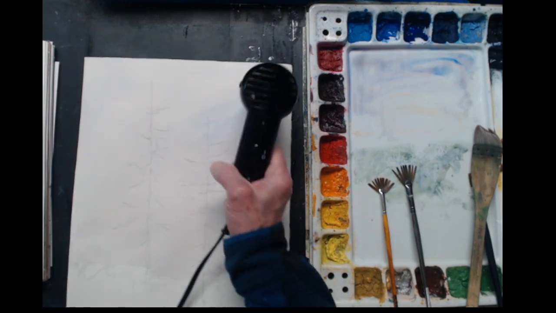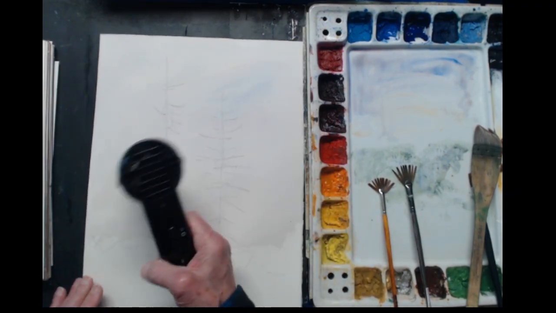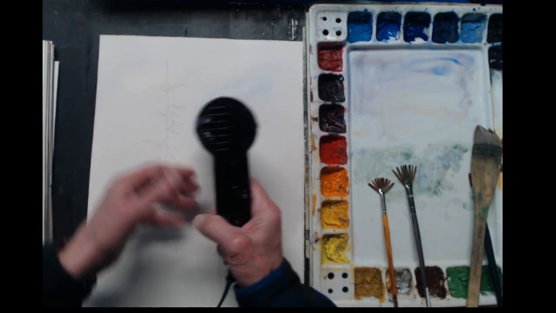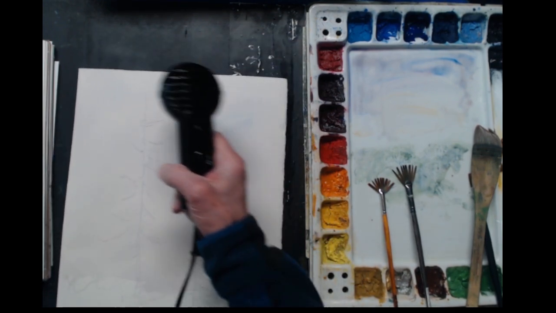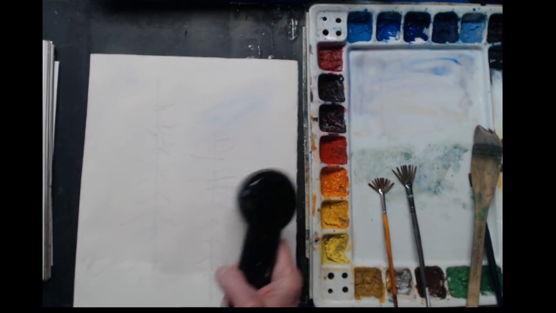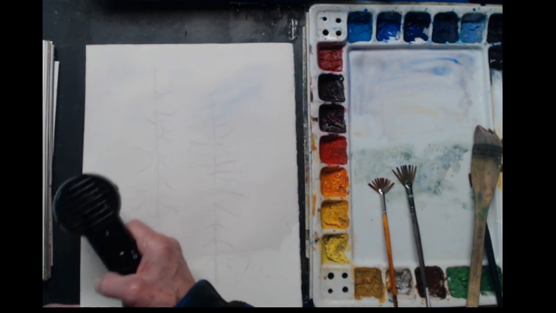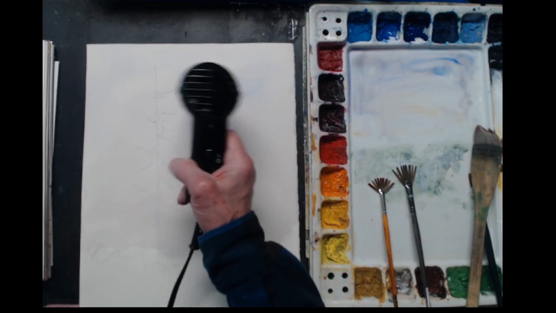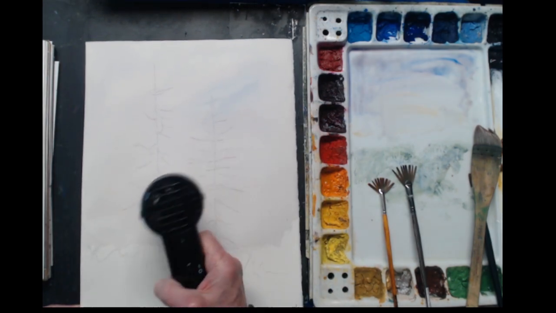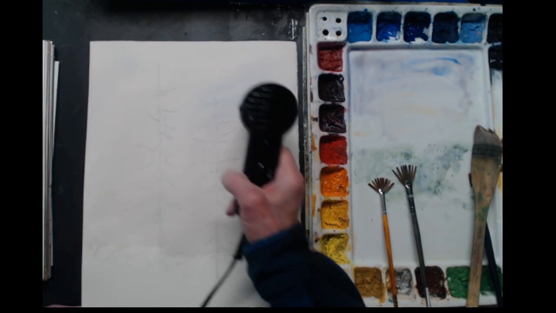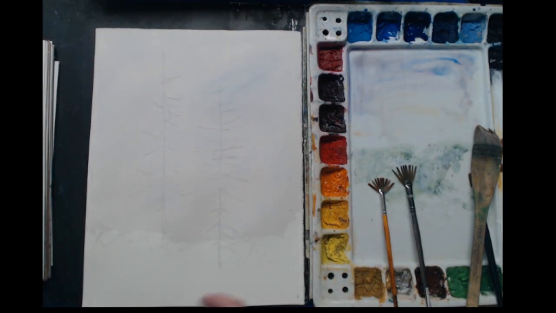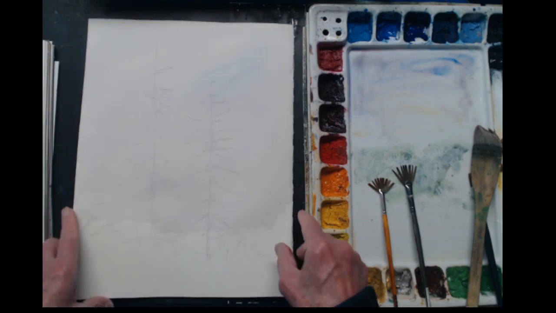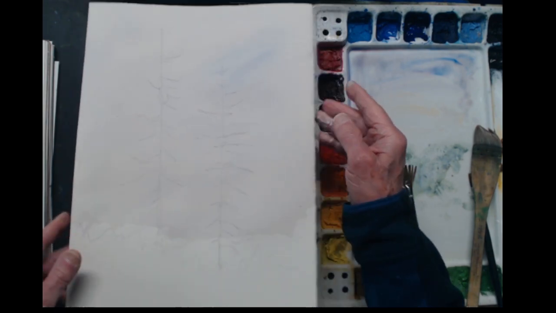I'll use the hair dryer. I'll get this dry real fast. Make sure around here. Now see, it's not a very dominant sky. It's just going to be a nice light sky, but it's not going to be white paper. Just get rid of the white paper. It's a nice background, kind of a mixture of gray. When you put the primaries together, red, yellow, and blue, you're going to get a gray. It's just a nice background.